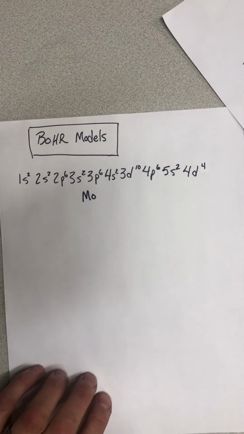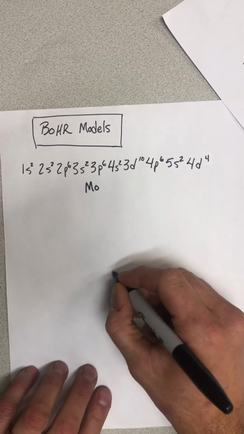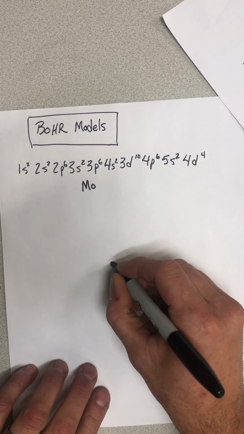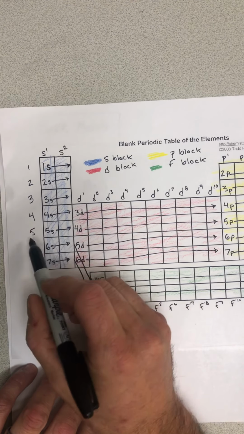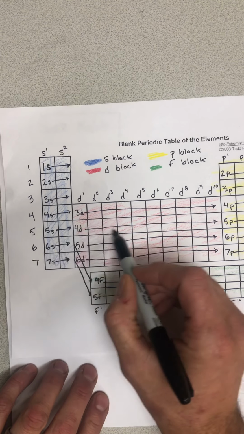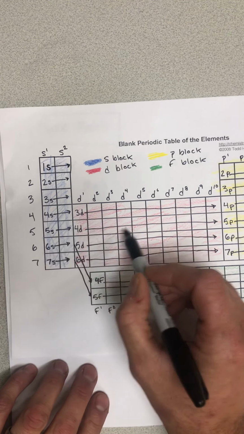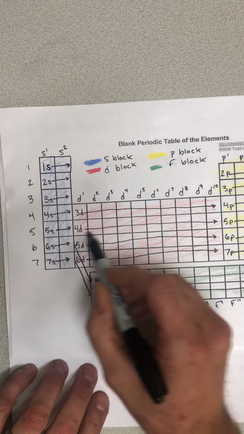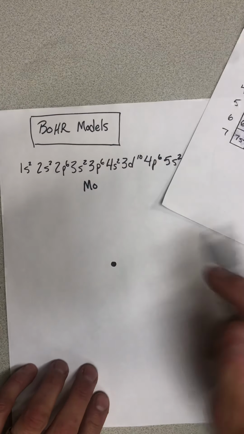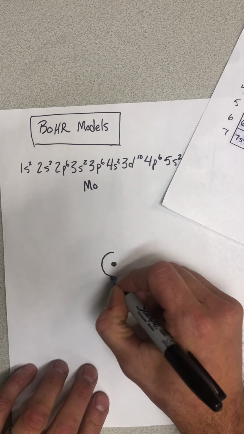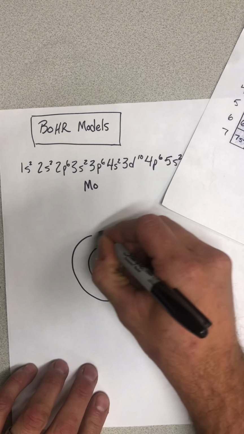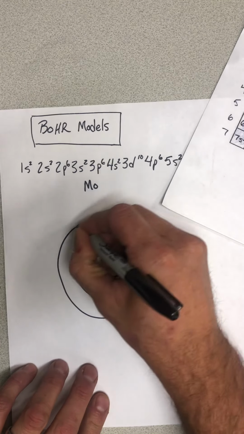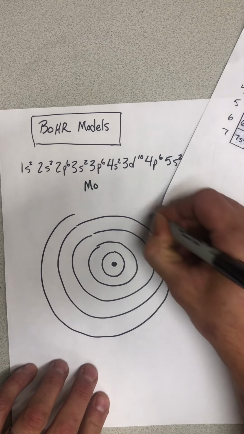Okay, so let's use this to put together a Bohr model. I'm going to start with a nucleus here in the center, and since we know that molybdenum is in the fifth energy level, even though it's a 4d sublevel element, it's still in the fifth energy level, so we know that there's going to be 5 circles around this thing. 1, 2, 3, 4, and 5.